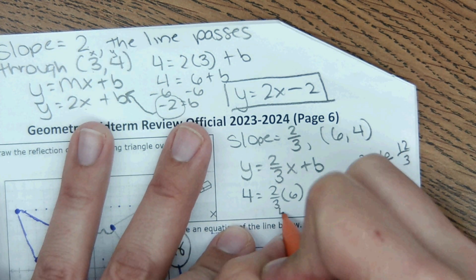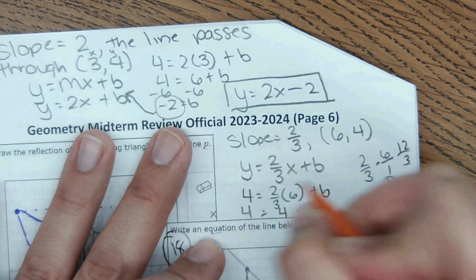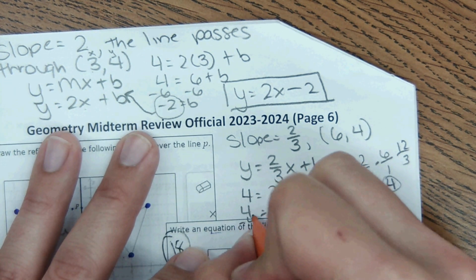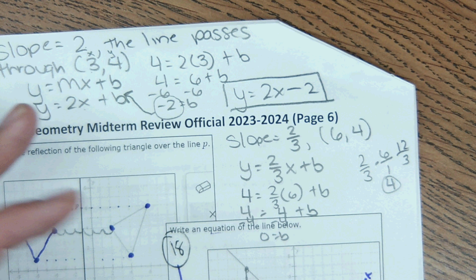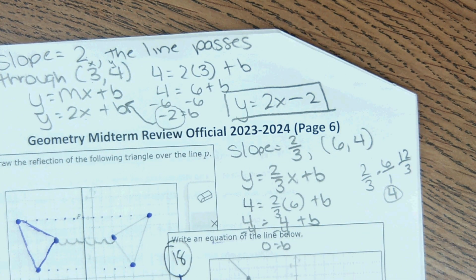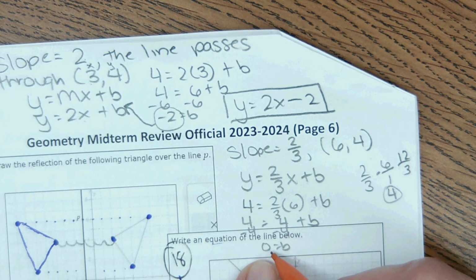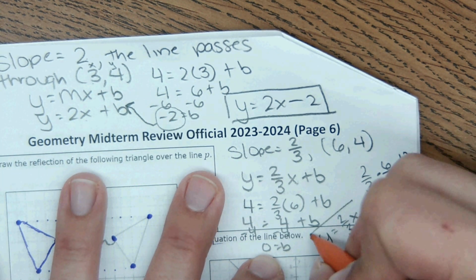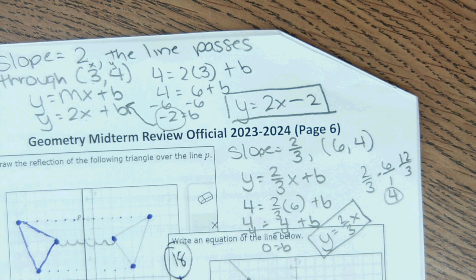So then 4 plus b equals 4, and you just continue solving for b. In this case, it looks like b ends up equaling 0. But if you have a fraction, just continue the process. And then the final answer for this with b equaling 0 would be just y equals 2/3 x. And you wouldn't put plus 0.